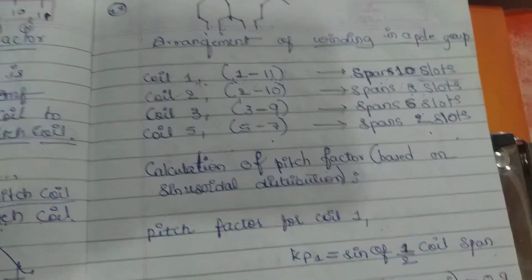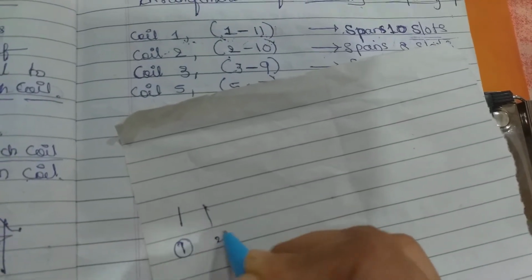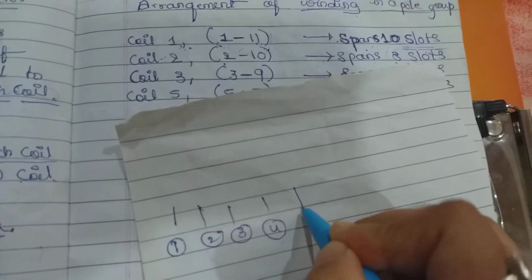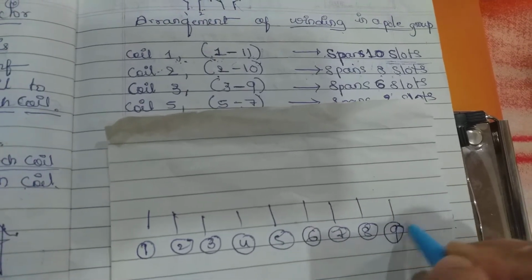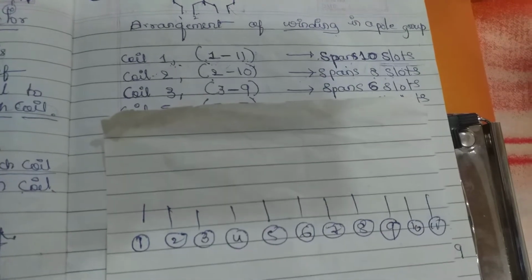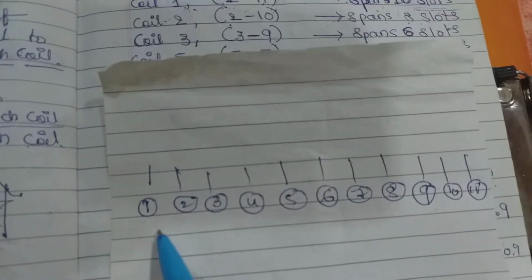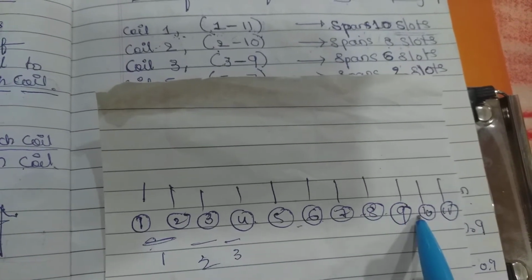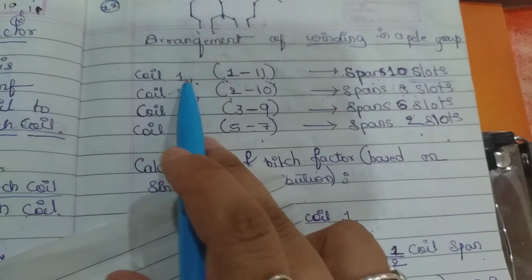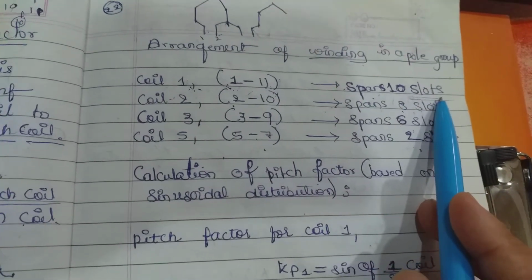So for the arrangement of winding in a pole group, if we do have 11 windings, that is 1, 2, 3, 4, 5, 6, 7, 8, 9, 10 and 11, if you do have 11 coils here, then how many slots will you be having? So between these two, one slot, 2, 3, 4, 5, 6, 7, 8, 9 and 10. So here what I have written, coil 1, if we do have 11 windings, then how many slots do we have? That is 10 slots.